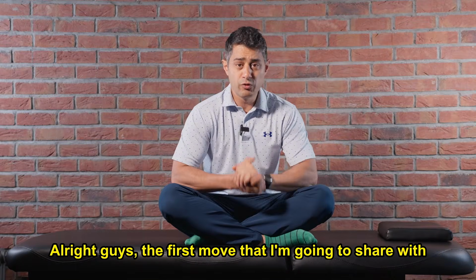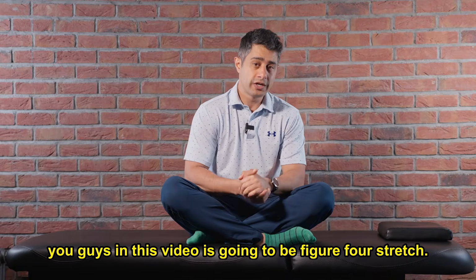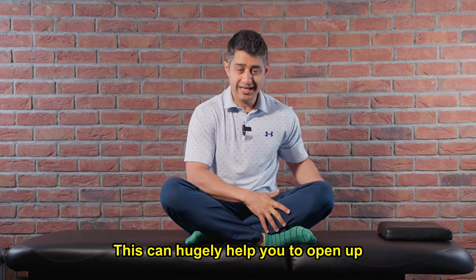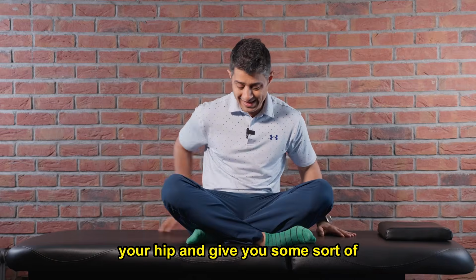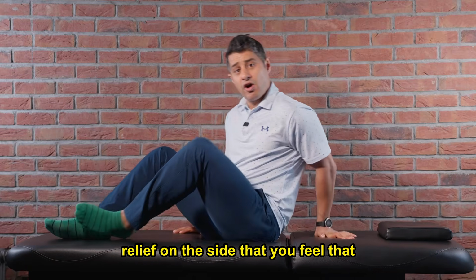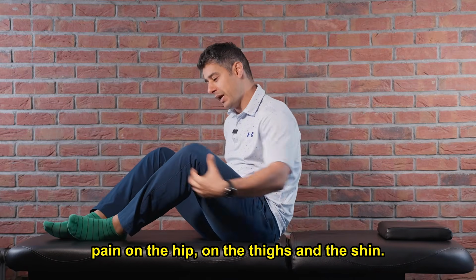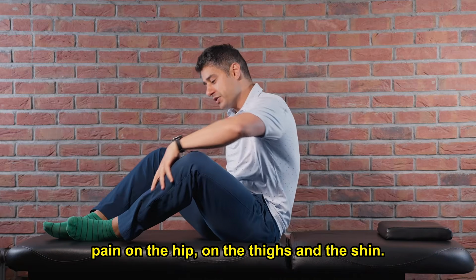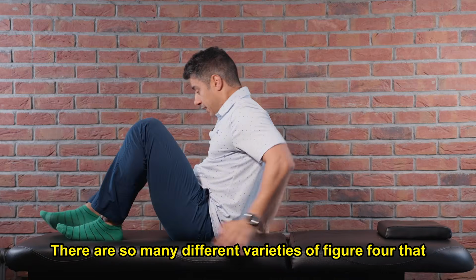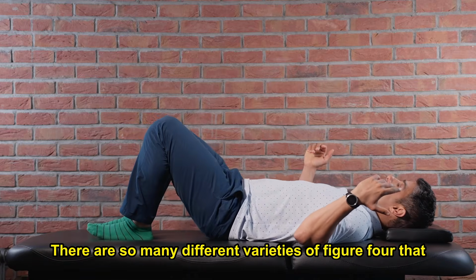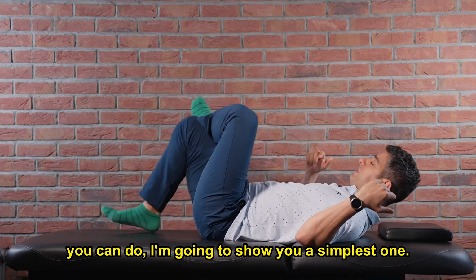Alright guys, the first move that I'm going to share with you in this video is going to be the figure 4 stretch. This can hugely help you to open up your hip and give you some sort of relief on the side that you feel that pain on the hip, on the thighs and the shin. There are so many different varieties of figure 4 that you can do. I'm going to show you the simplest one.